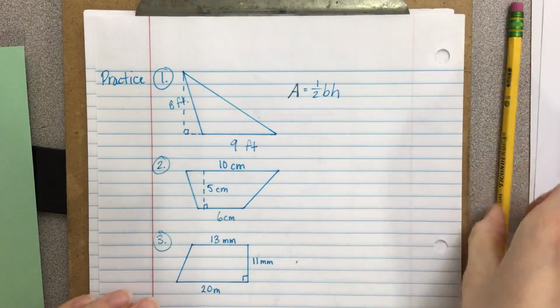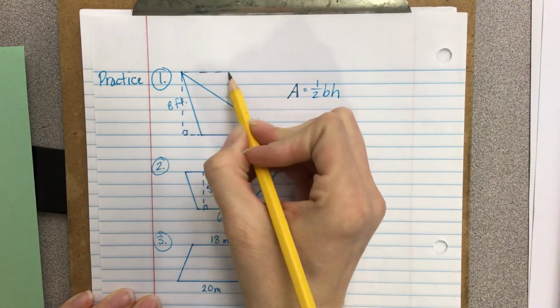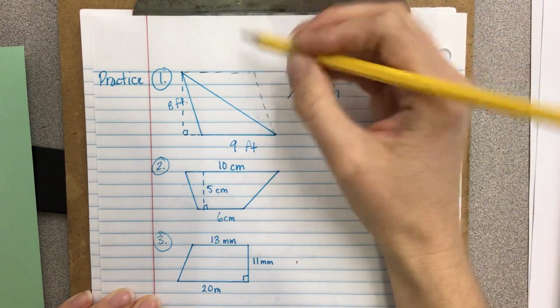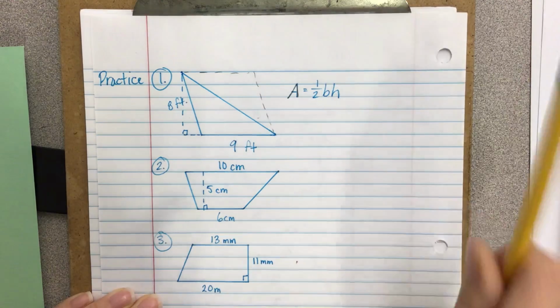The reason it's 1/2 is because if we were to duplicate this triangle and turn it upside down, you would end up with a parallelogram, which is base times height. But there's only half of it there. That's why we divide by 2.